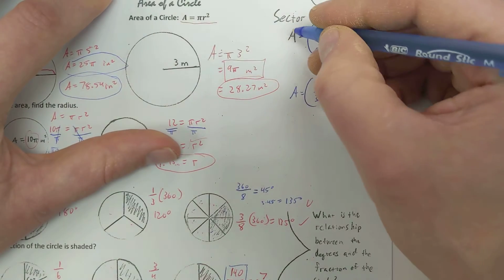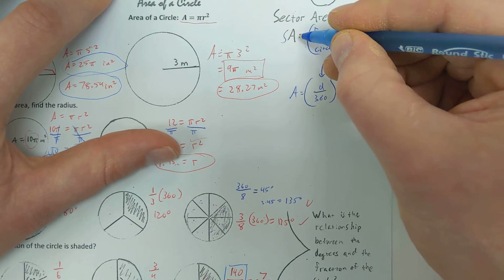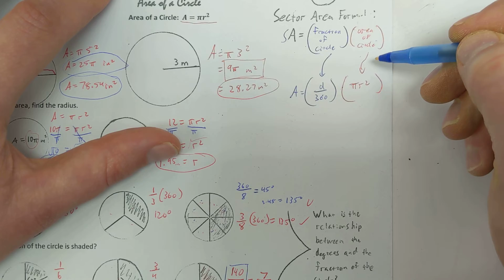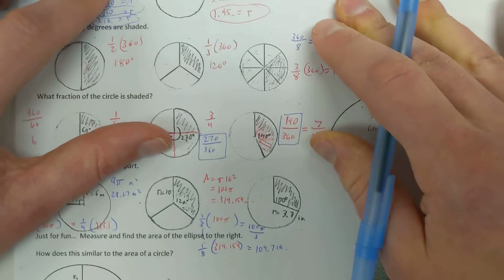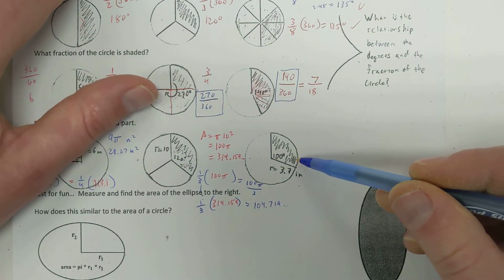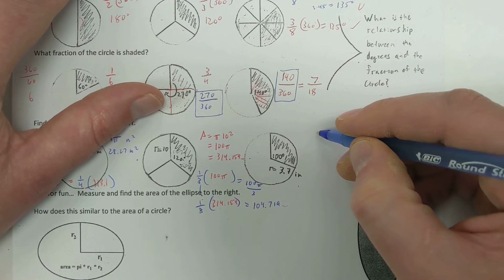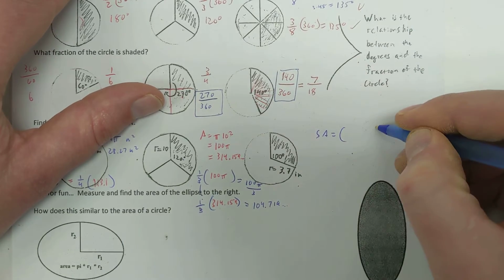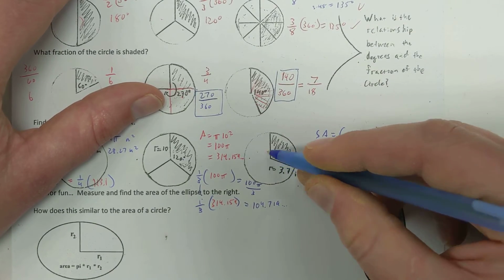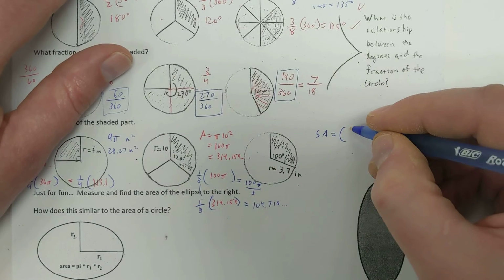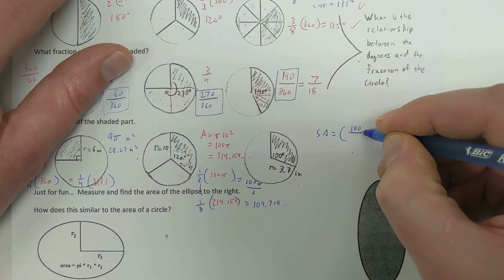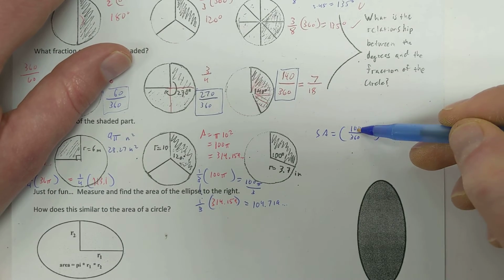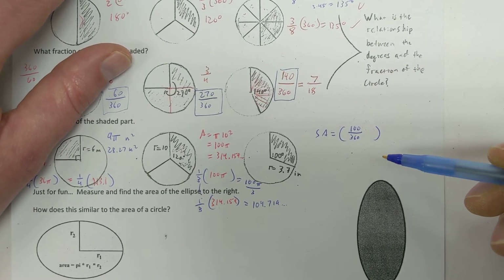So for this sector area, I'm going to put an S in front of this. Sector area is the fraction of the circle times the area of the circle. So now I'm going to come down here and do this last one right here. The sector area is the fraction of the circle. It's not a nice, neat one like this, but I know I've got 100 degrees out of 360, so that's my fraction.